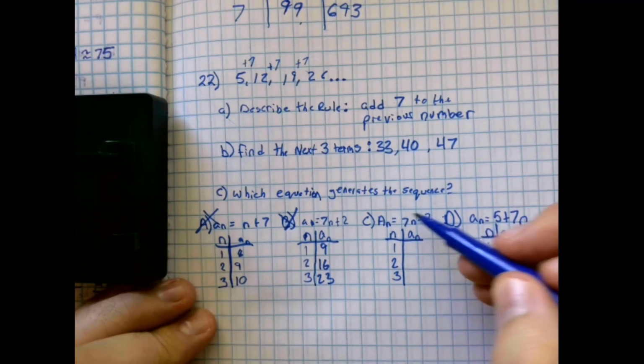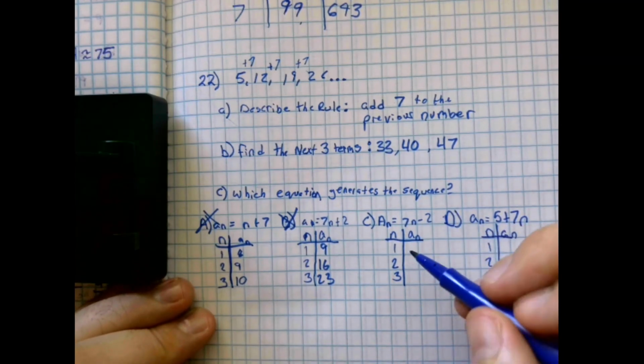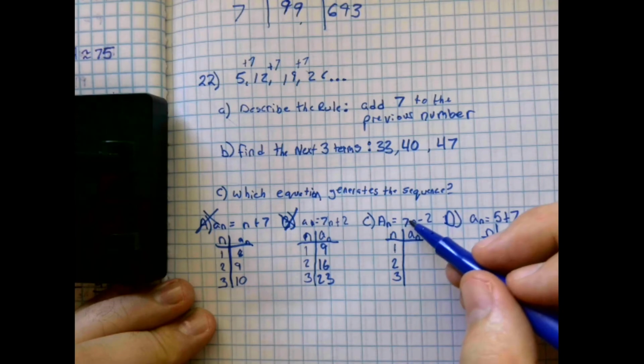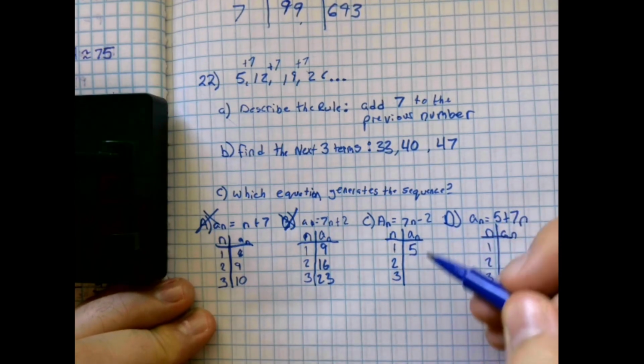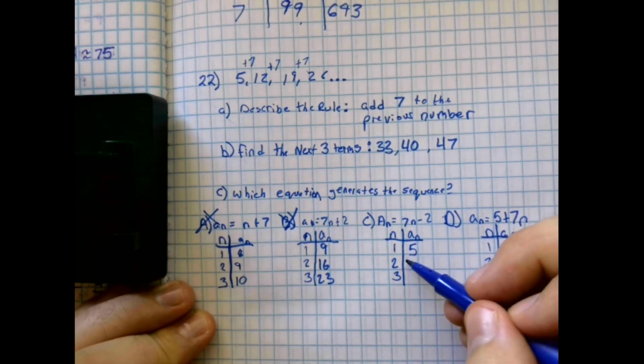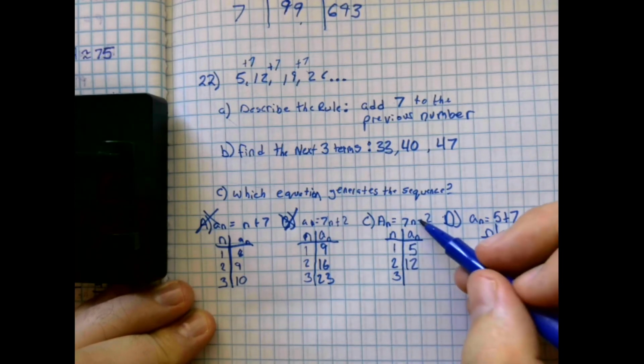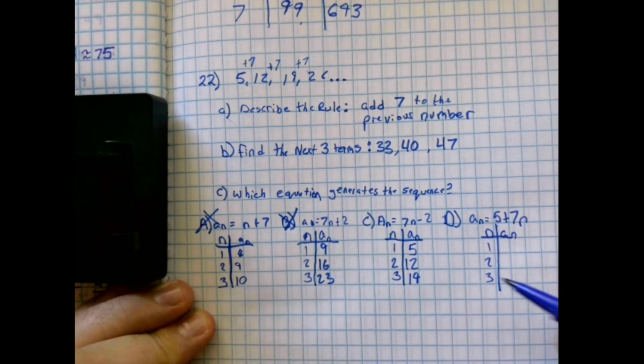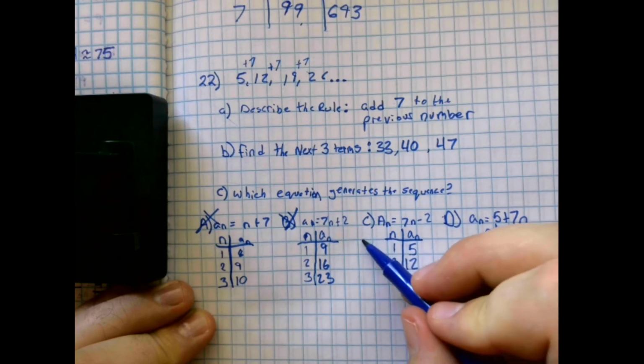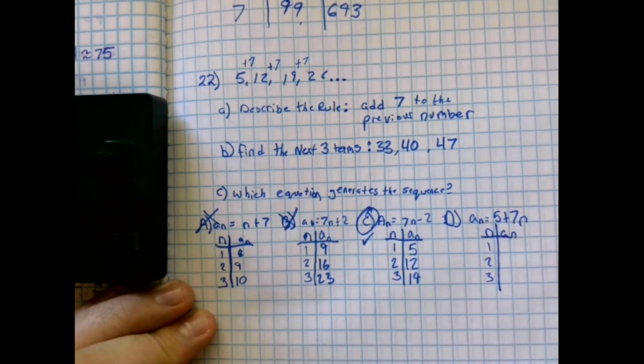Now, our next one is a sub n equals 7n minus 2. 7 times 1 is 7, minus 2 is 5. 2 times 7 is 14, minus 2 is 12. And 3 times 7 minus 2 is 19. This is our sequence. So C would be our answer.